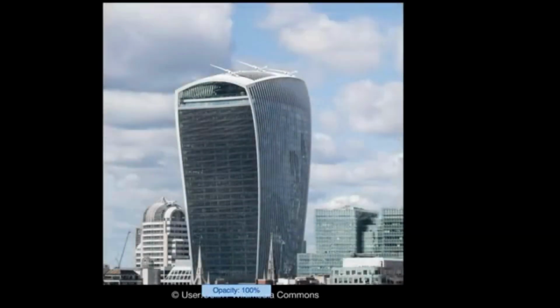There's a famous building in London called the Walkie-Talkie Building. It's shaped like a walkie-talkie, so it's called that. And it's famous for melting things and putting things on fire.